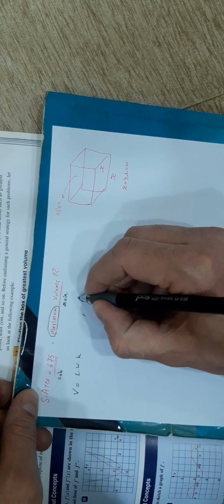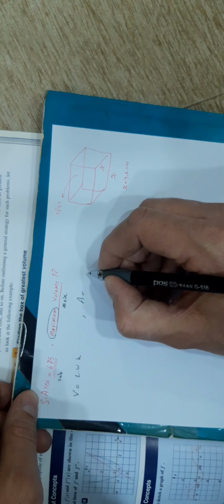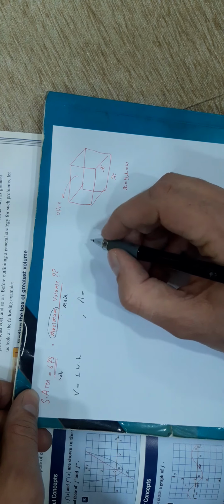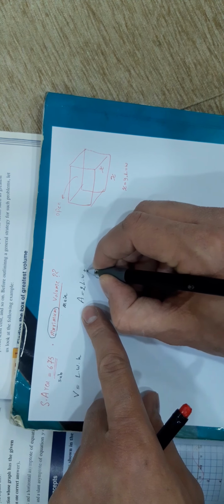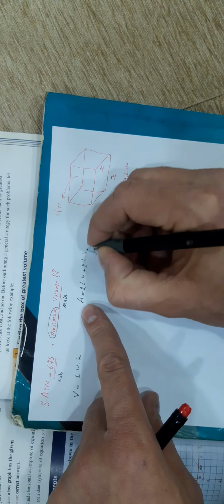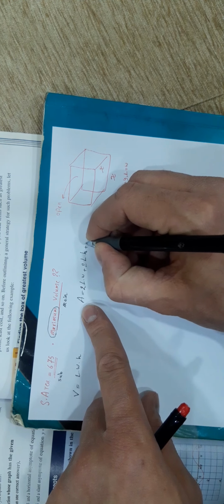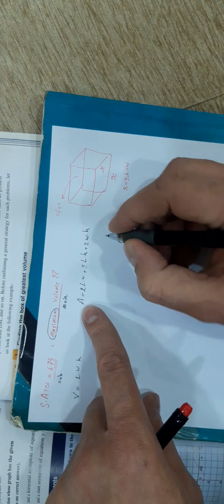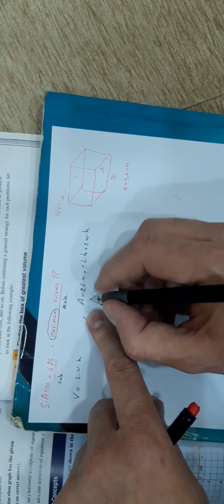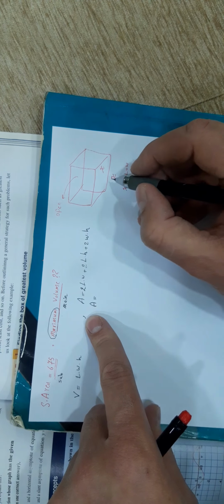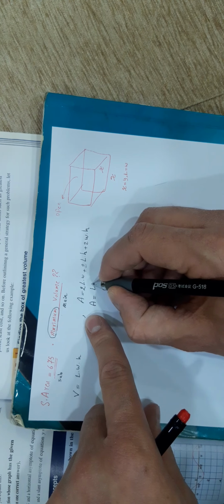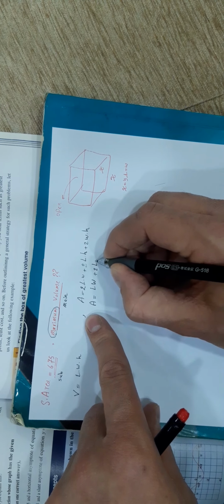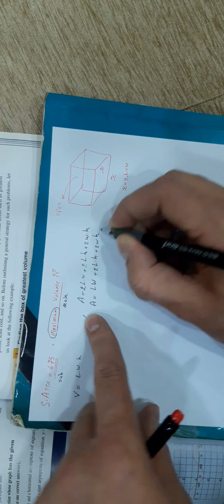Surface area for a closed box is 2 lengths times width plus 2 lengths times height plus 2 widths times height. But here the box is open, so the top is removed: length times width plus 2 lengths times height plus 2 widths times height.